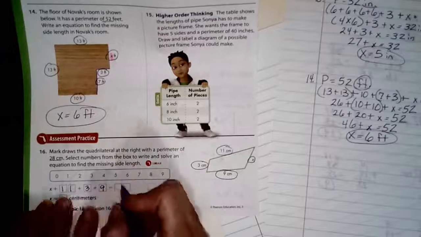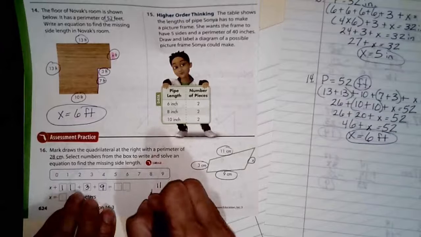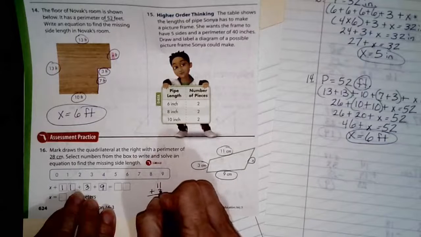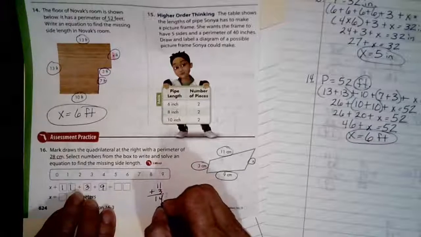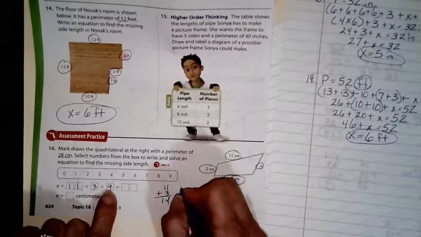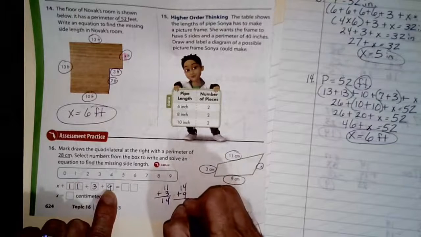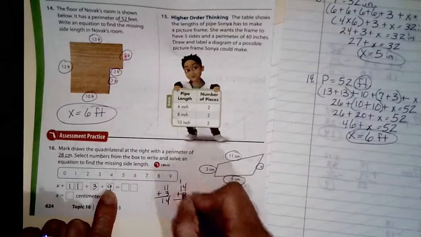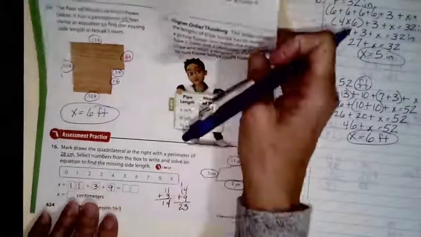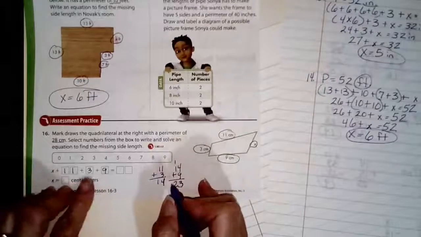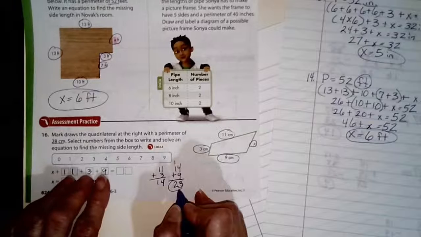So we need to add these together. So I've got 11 plus 3. 1 plus 3 is 4. 1 plus 0 is 1. So I've got 14. And now I still have to add that 9. 14 plus 9. 4 plus 9 is 13. 3 in my 1s, 1 in my 10s. 1 plus 1 is 2. So I already know that these together are going to equal 23.